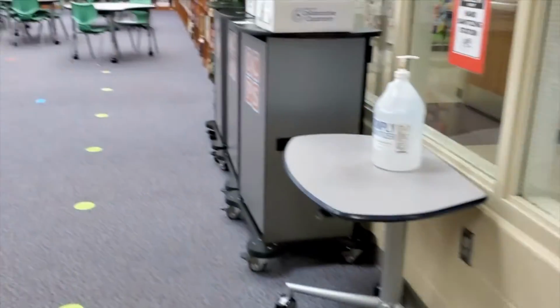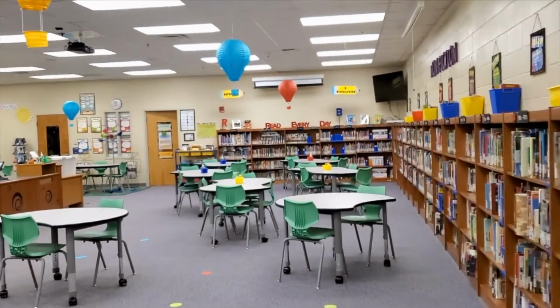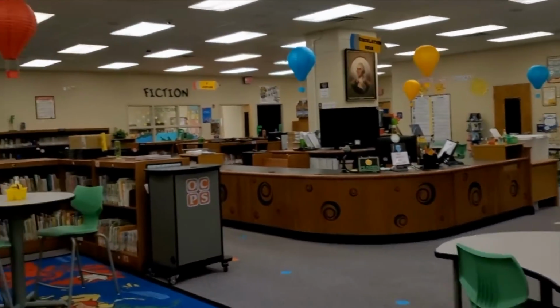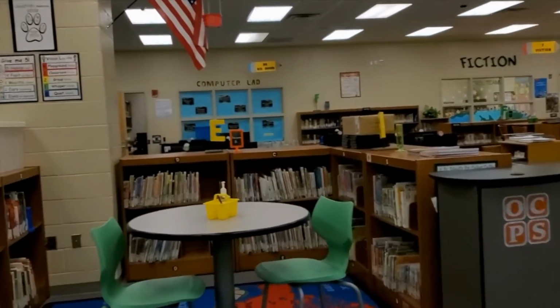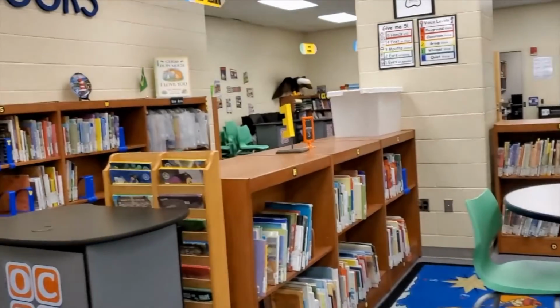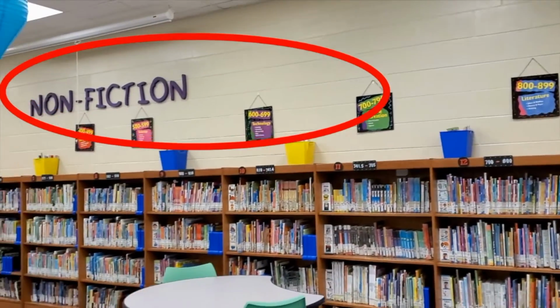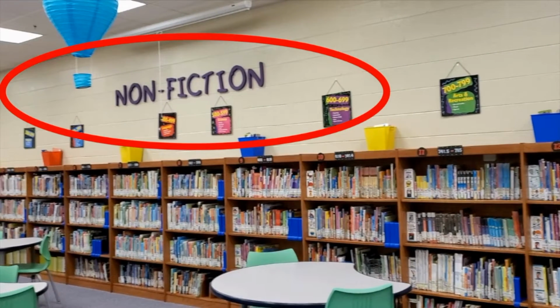Oop, don't forget to sanitize. Whoa, check out all these books. So many different types of text. Where do we begin? Wait a minute. We know this word.